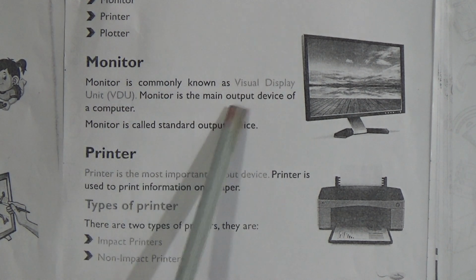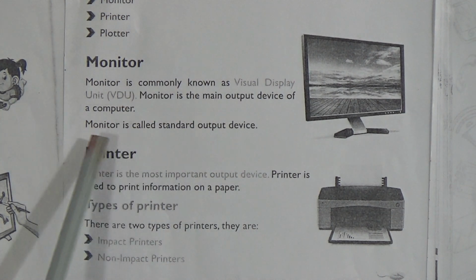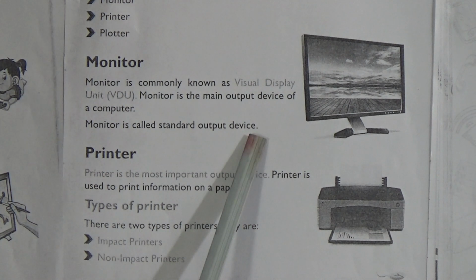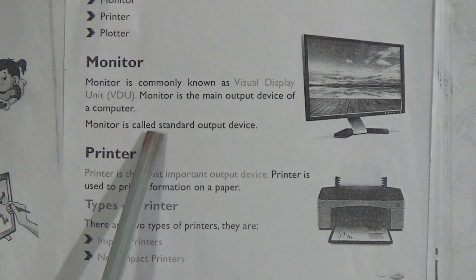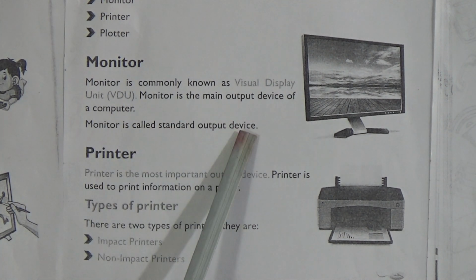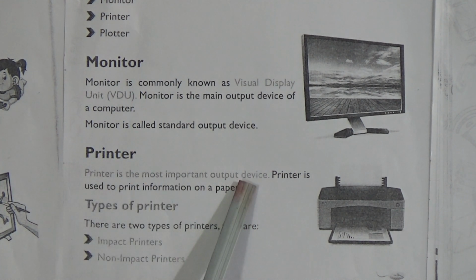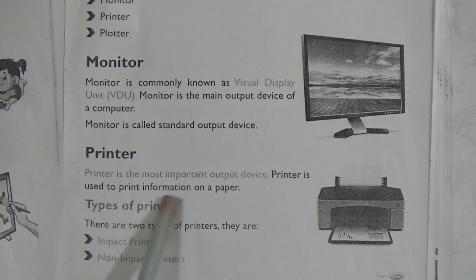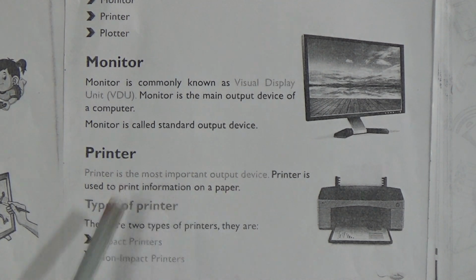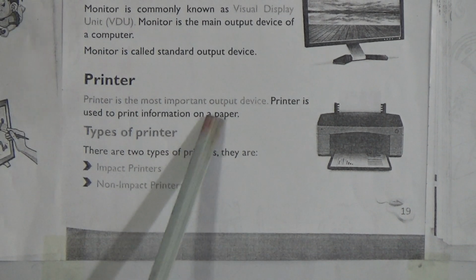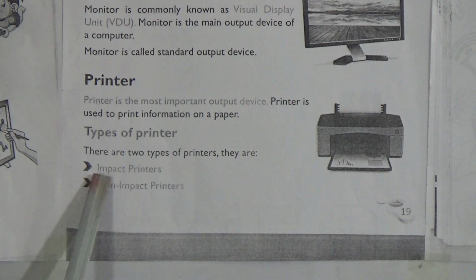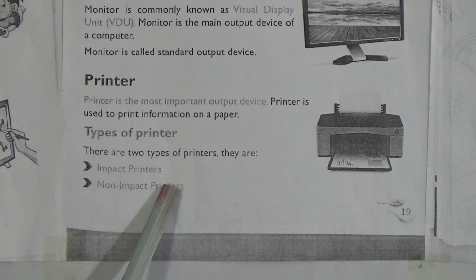Monitor is the main output device of a computer, and monitor is called standard output device. Now printer is the most important output device. Printer is used to print information on a paper. Types of printers: there are two types of printers, impact printers and non-impact printers.